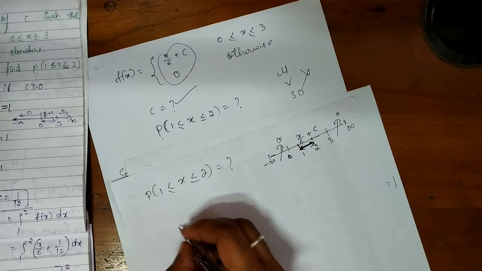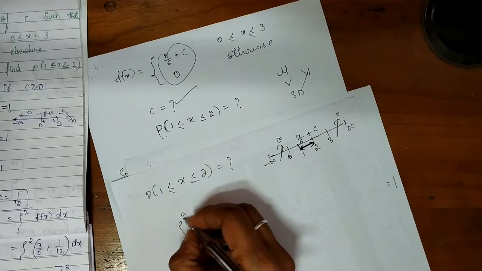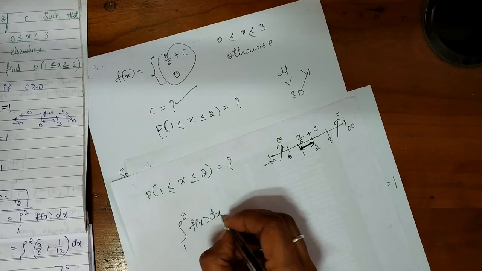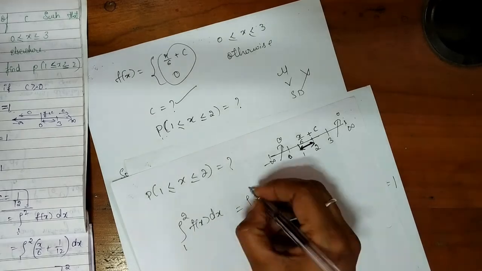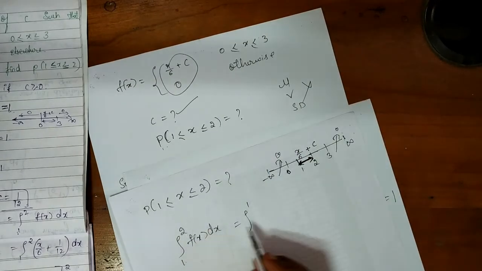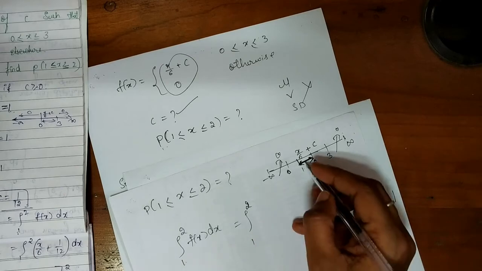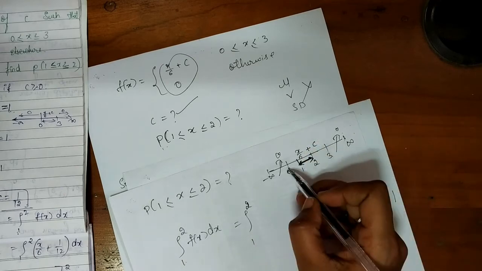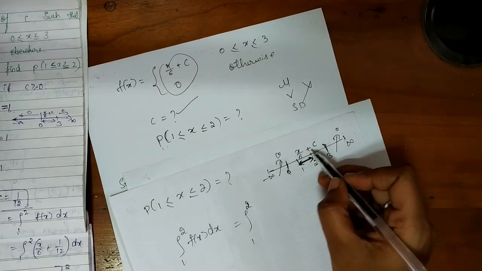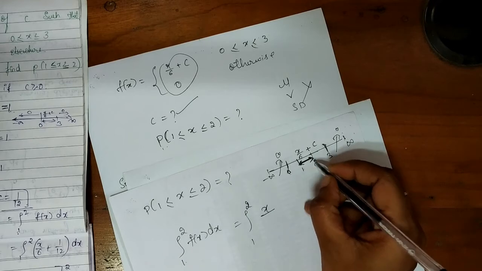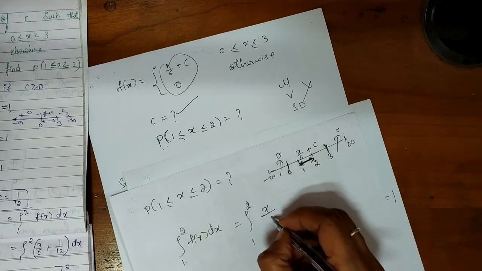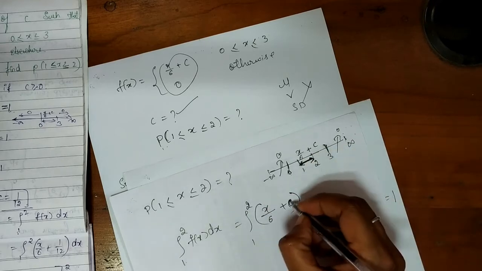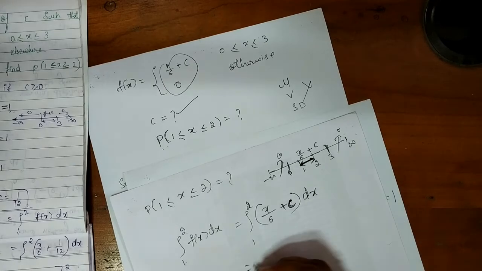That is nothing but integral 1 to 2 f of x dx. What is the function under 0 to 3? Complete from 0 to 3 the function is x by 6 plus c only. So under 1 to 2 again the function will be x by 6 plus c only. So x by 6 plus c into dx. Now let me integrate here.